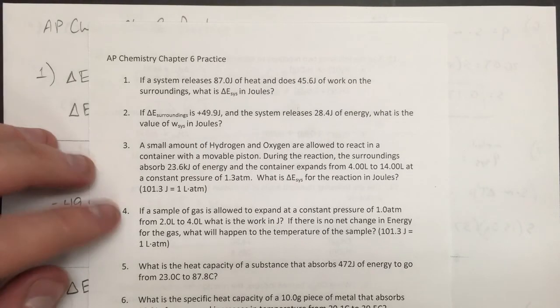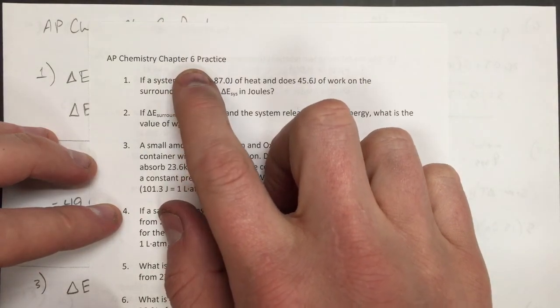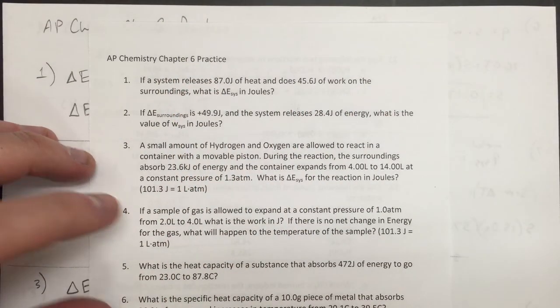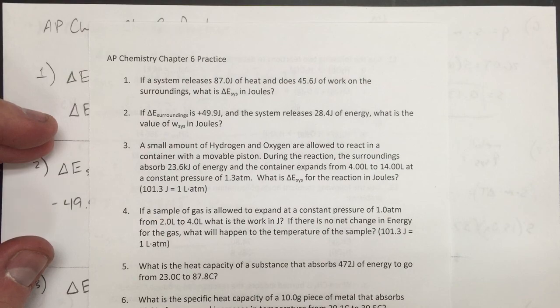Alright guys, so here is the key for the Chapter 6 practice, and just to warn you, I ran out of coffee, so I am very grumpy.